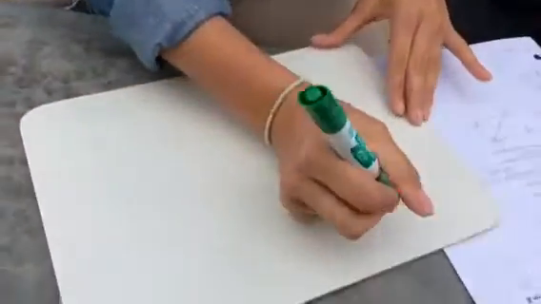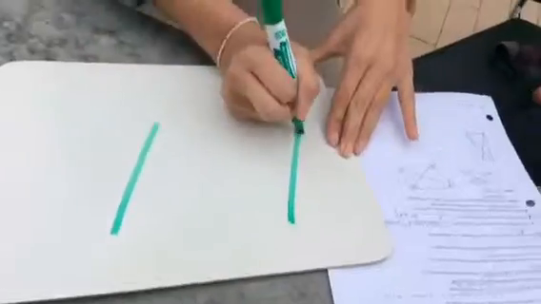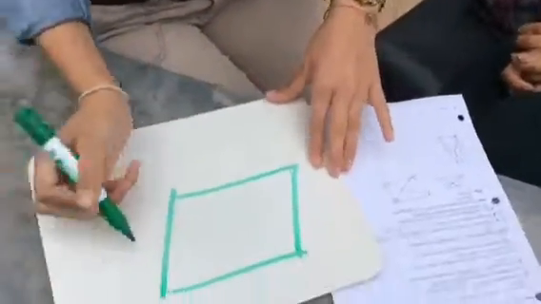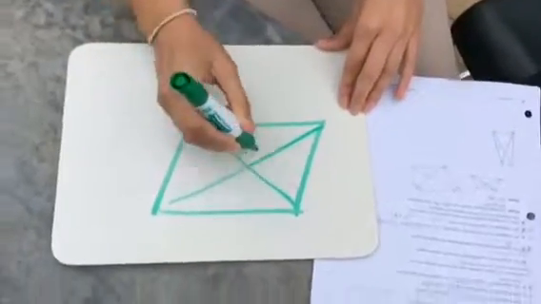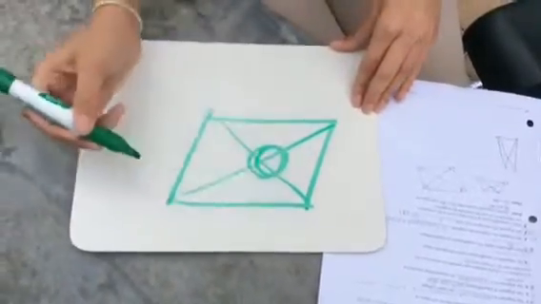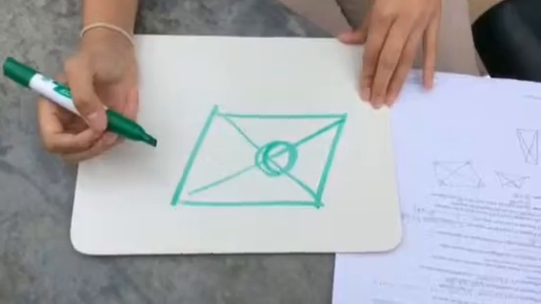The diagonals of a parallelogram bisect each other. Do you agree or disagree? I disagree. Why? Do you not believe that they bisect each other? Yep. Well, let me prove you wrong. I'm going to draw a parallelogram, and I'm going to draw the diagonals. Right here in the middle, this is where they bisect. Do you agree or disagree now? Oh, I agree now. Okay, good.